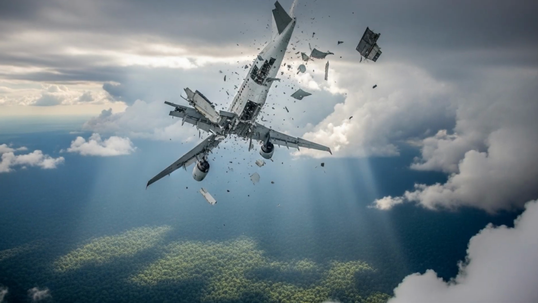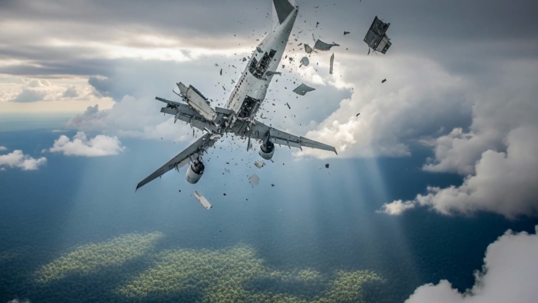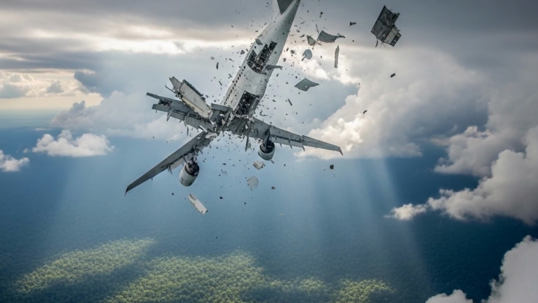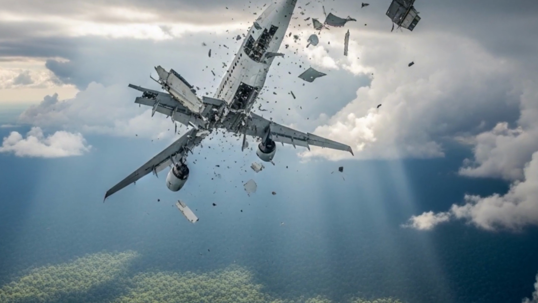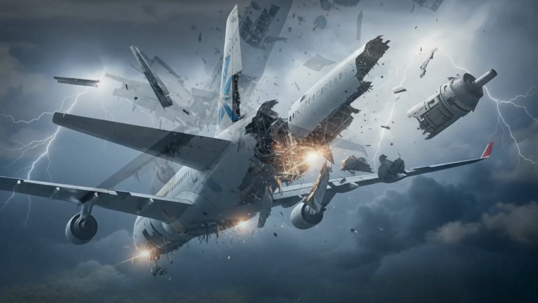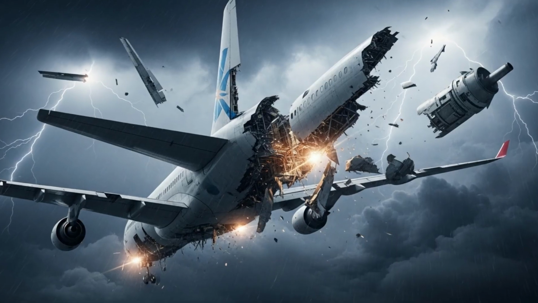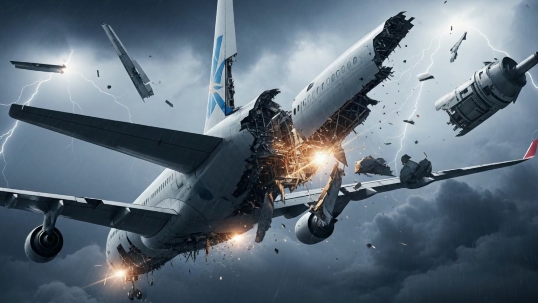Passengers were thrown from the aircraft. Sections of the cabin separated. Debris scattered over a wide area of rainforest. There was no controlled descent, no emergency landing. The aircraft disintegrated in seconds. The storm continued over the canopy below.